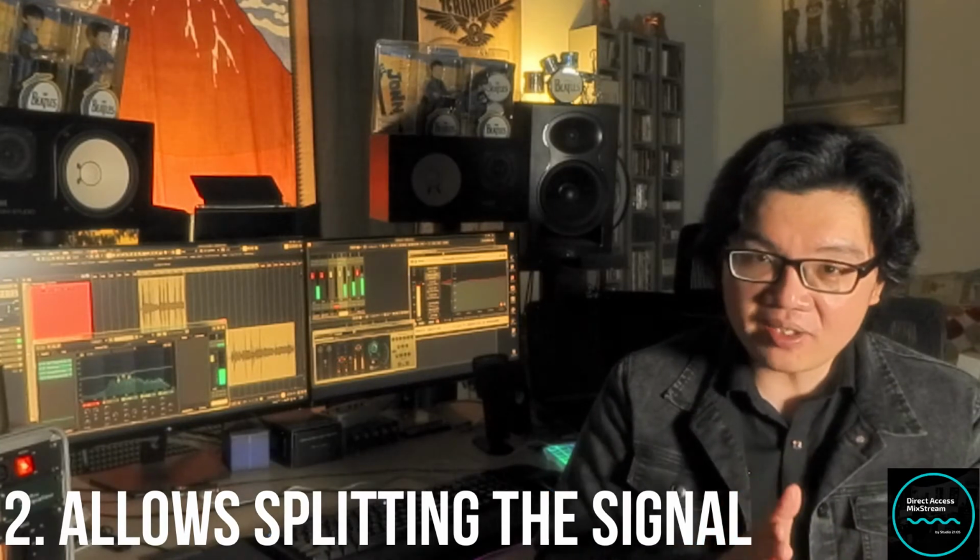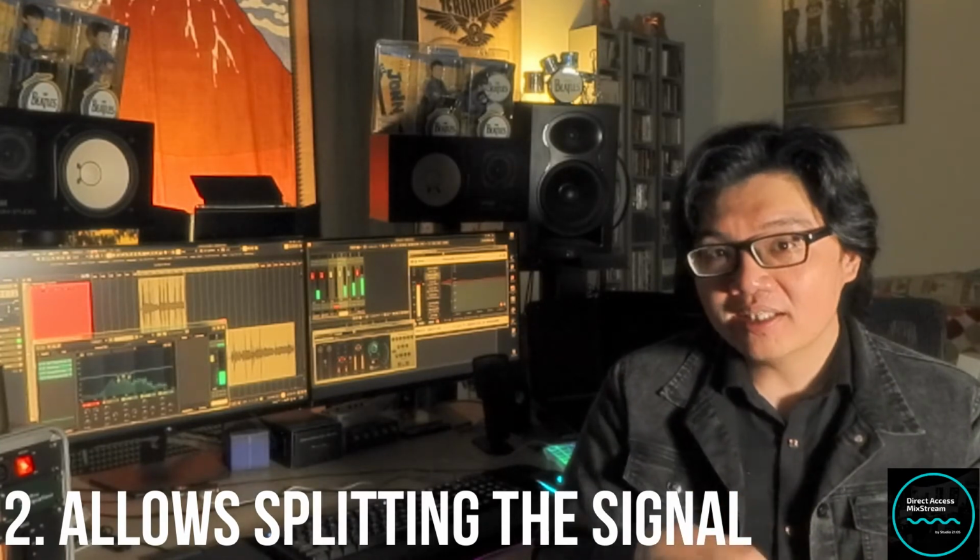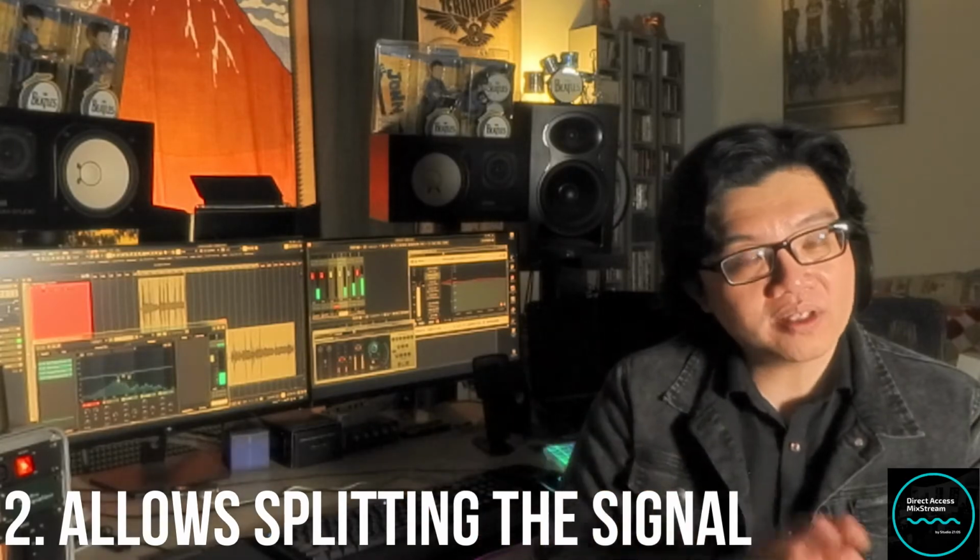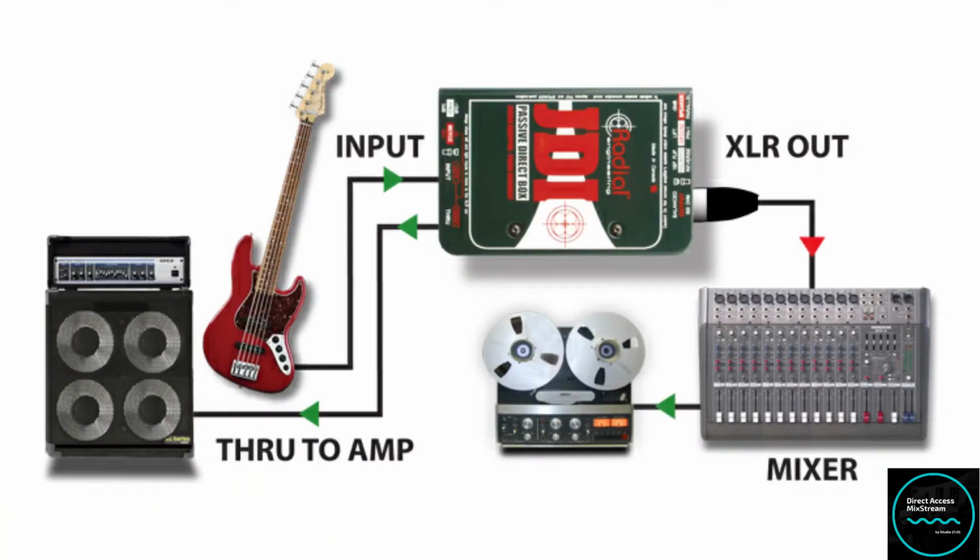So you can take the DI, the direct signal, send it into your mic input and record the direct signal, and then you can split the other signal into, let's say for example, a guitar amp, and then mic up that amplifier and record that. So you can have the best of both worlds, a dry direct signal and also a mic signal from a real guitar amp. In theory, you can also take a speaker output. The DI box will attenuate the signal and then you can route that signal elsewhere.